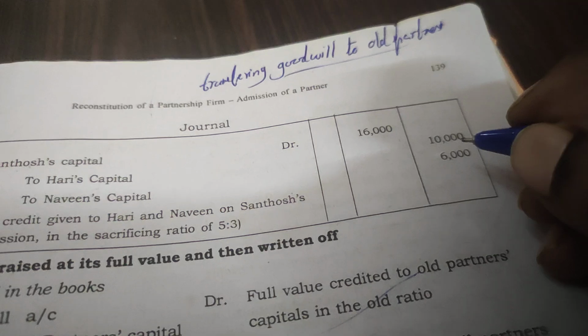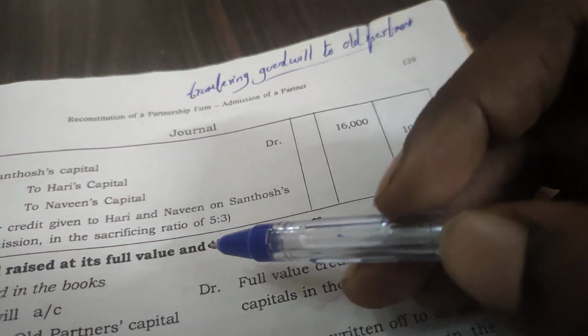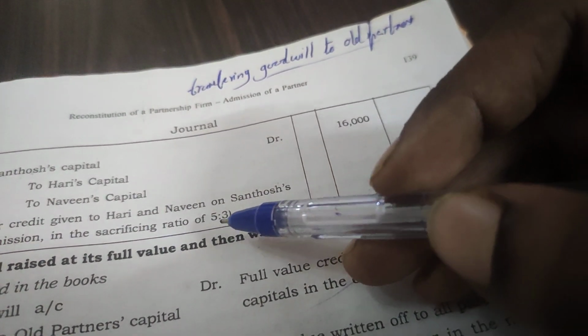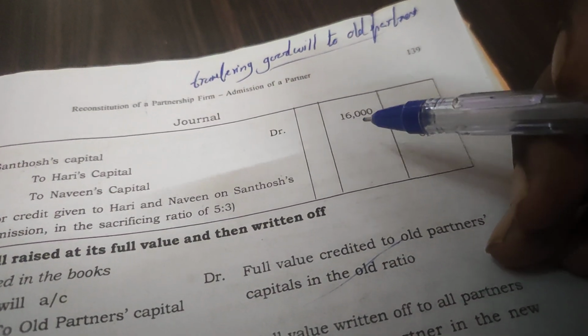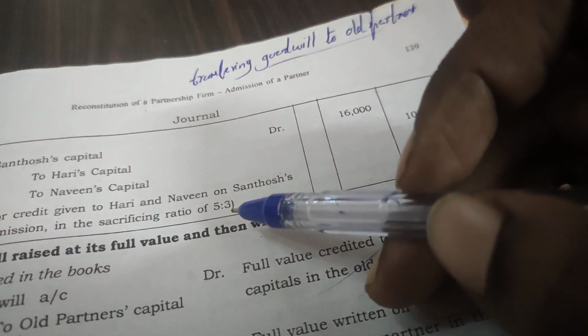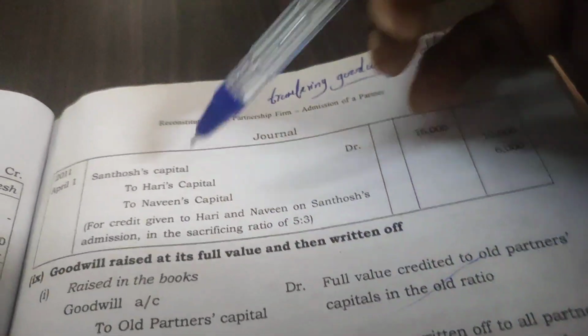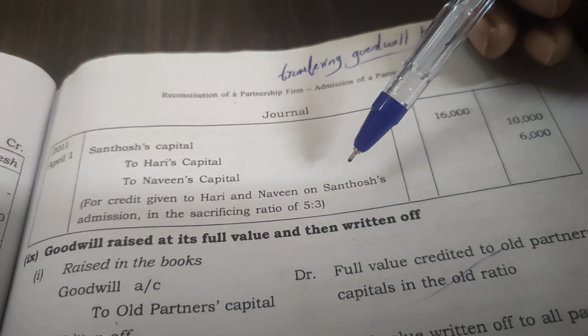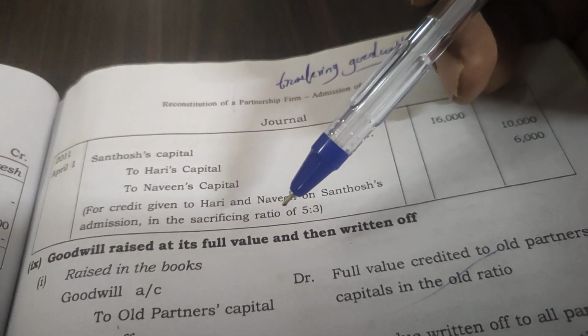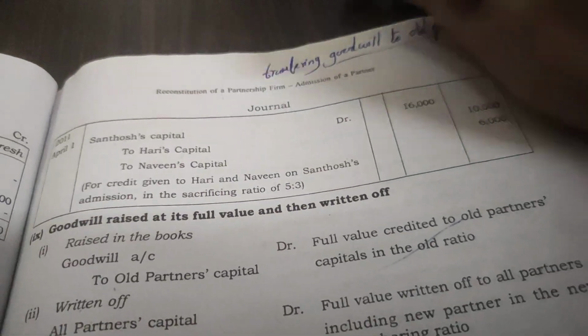So 16,000 into 5/8, where 8 means 5 plus 3, that is 10,000, and 16,000 into 3/8 will be 6,000. Narration: for credit given to Hari and Naveen on Santosh's admission in the sacrificing ratio 5:3.